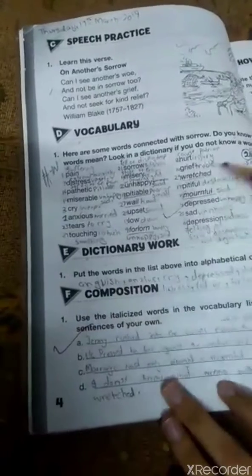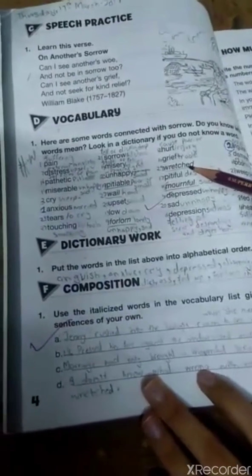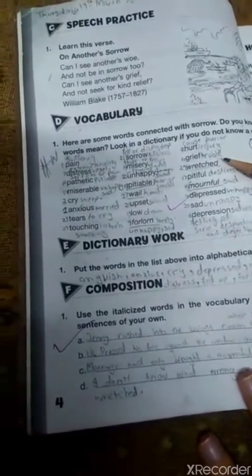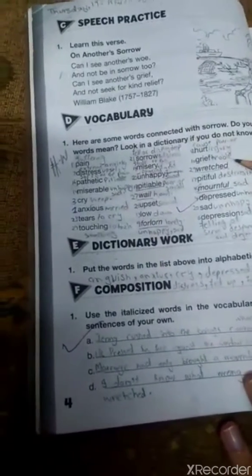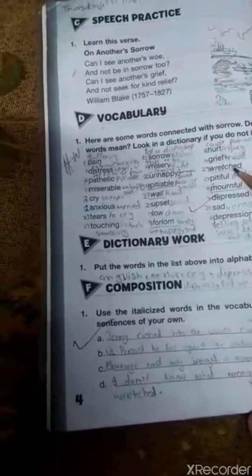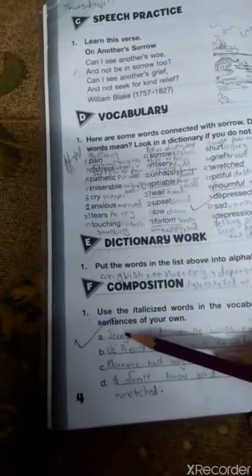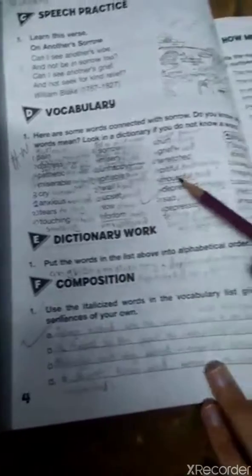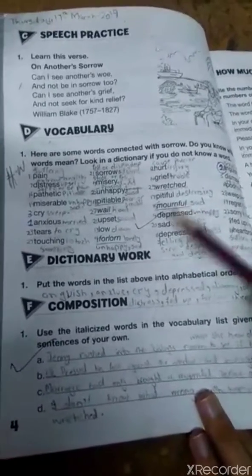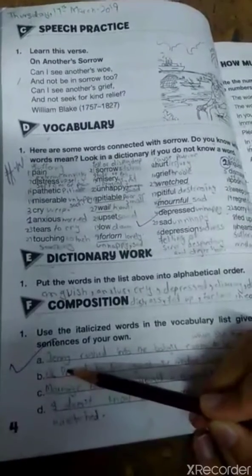Okay, so the first word is wretched, which is over here, wretched. As you can see, it is a bit italicized or a bit different in writing style. Write it down over here in this line. The next one is mournful. Mournful over here. Write this word down in the second line.